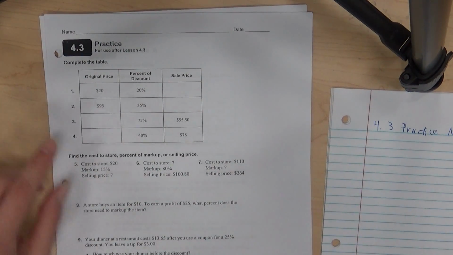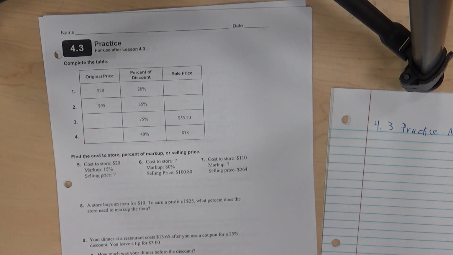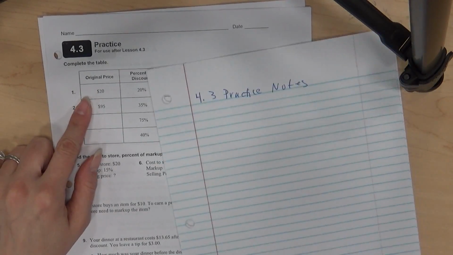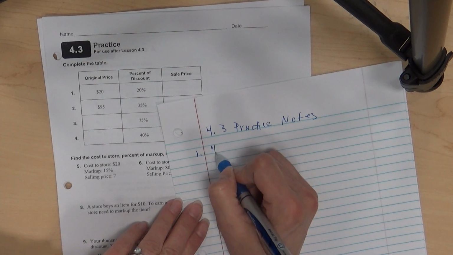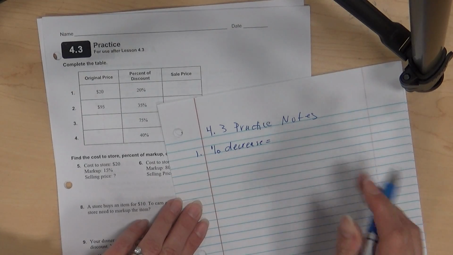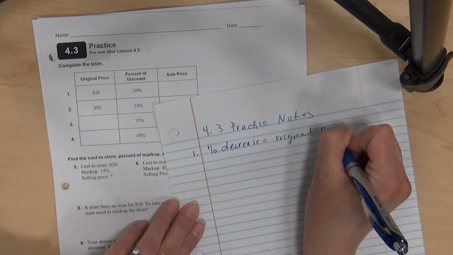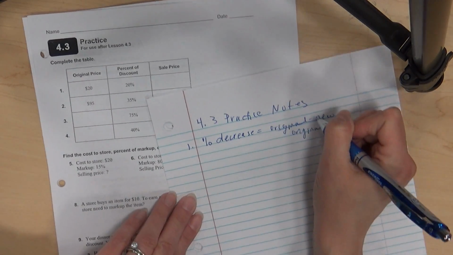All right, so we're asked to complete this table. We've got an original price, a percent of discount, and a sale price. Okay, so we're going to use what we know about discount being percent decrease to help us solve this. So for number 1, we've got a percent decrease, and we know that percent decrease or percent discount is equal to original minus new divided by original. Same formula from section 4.2.